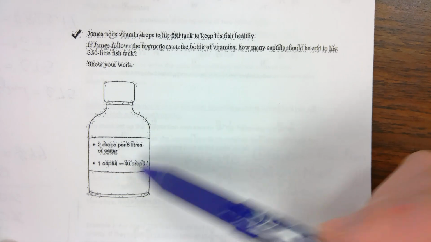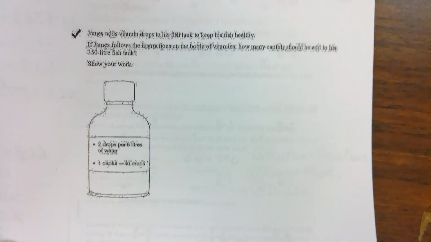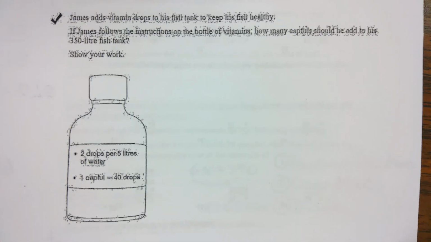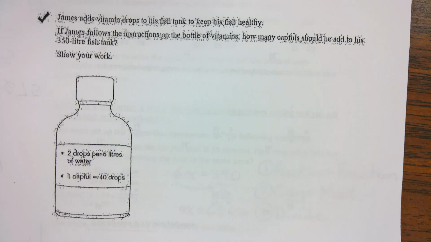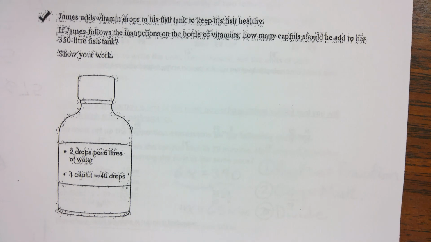So on the instruction, it says 2 drops for every 5 liters of water, and 1 capful equals 40 drops. Okay, so using proportion, can somebody set this up for me? Sophia, did you do the question? Okay, can you explain your steps for me, please? Like all of it? Yes, please.